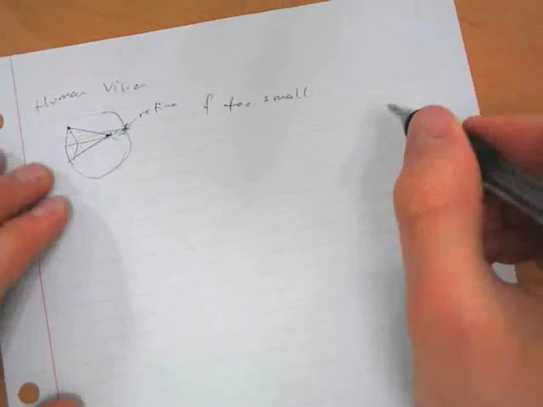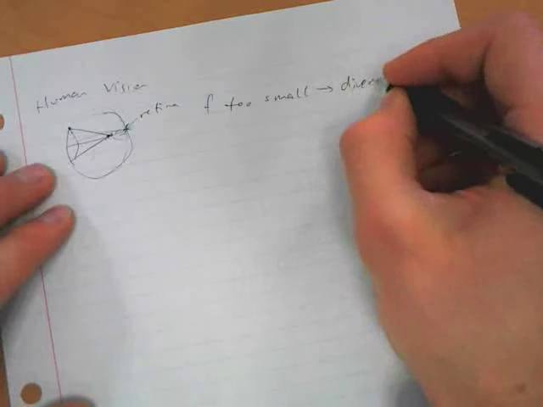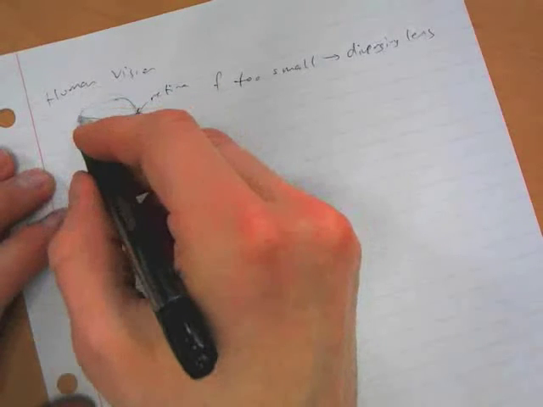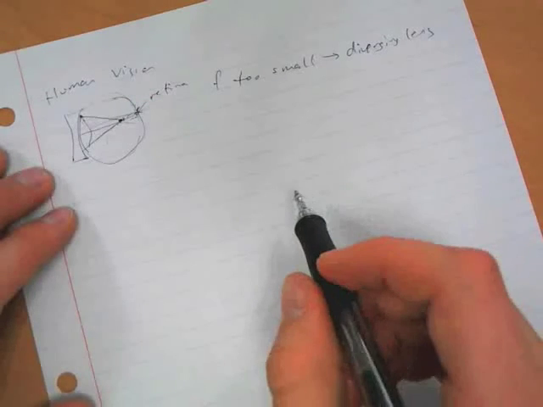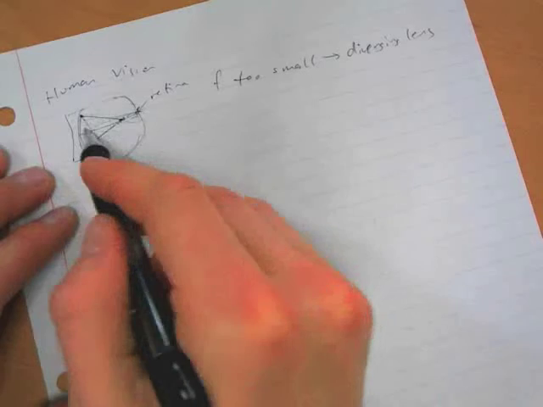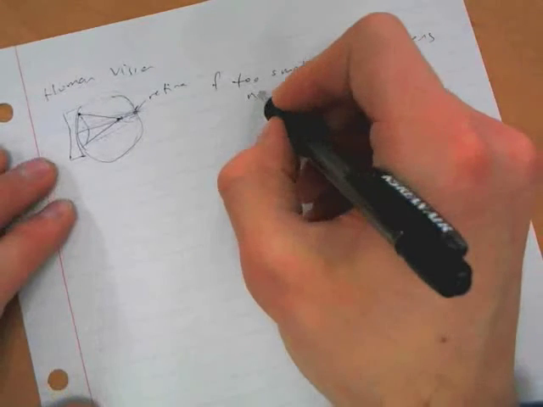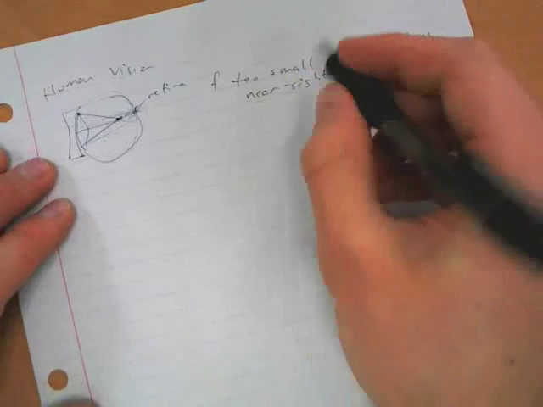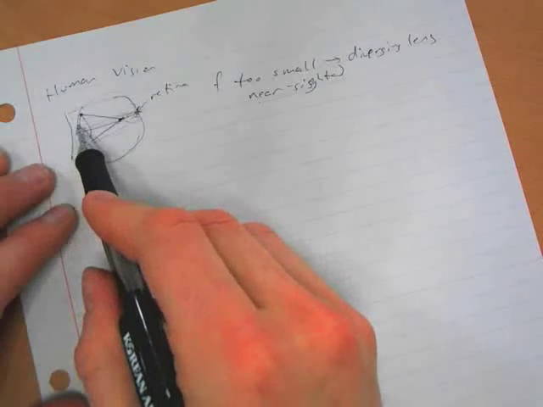then you need a diverging lens. Because if you put a diverging lens in front of your eye, it'll spread those light rays out a bit before they hit your eye, and then you can form that image back on the retina. And that means that you are nearsighted. You can only see stuff up close. And so you need this diverging lens to correct that.